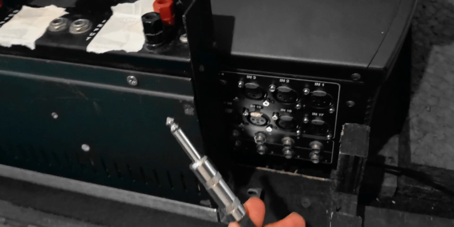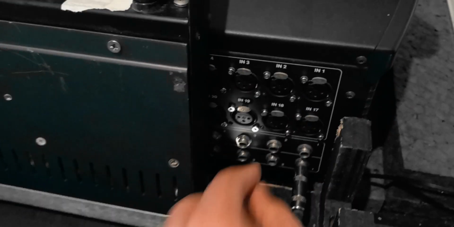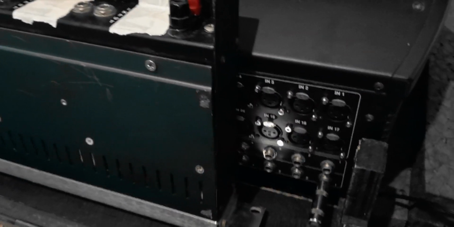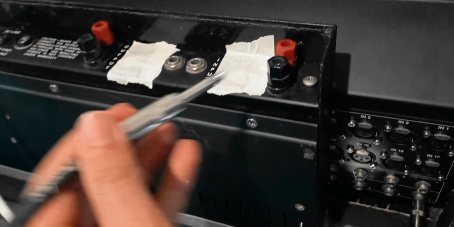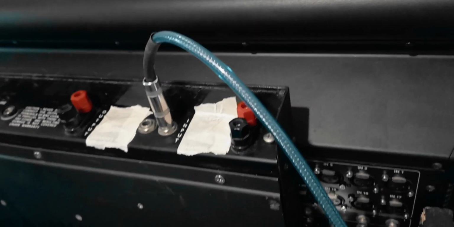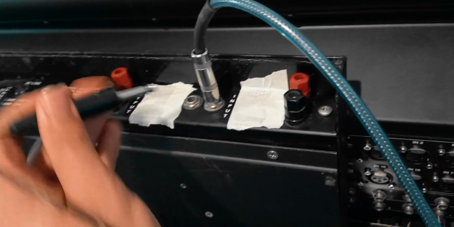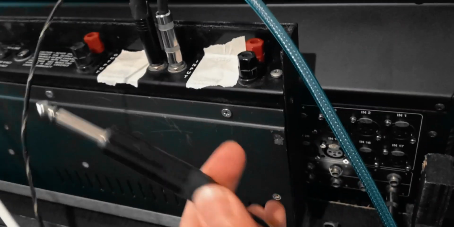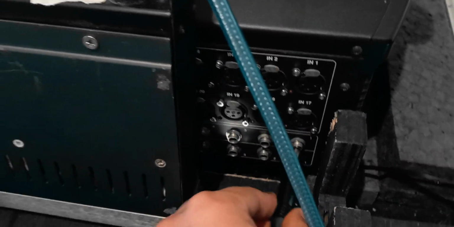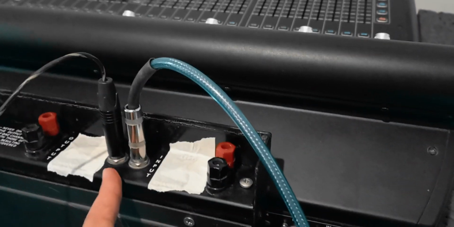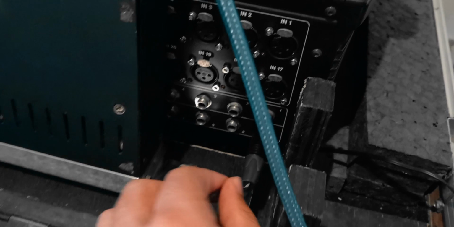Step number one is get a cable and plug it into the aux out. So we're getting the signal out of the console. Step number two is plug that same cable into the input of the unit. Now it's going in. Step number three is get another cable and plug it into the output of the unit. Now we're getting it out of the unit. Step number four is that cable, plug it into the aux in. So it's going out, into the unit, out of the unit, back into the console.